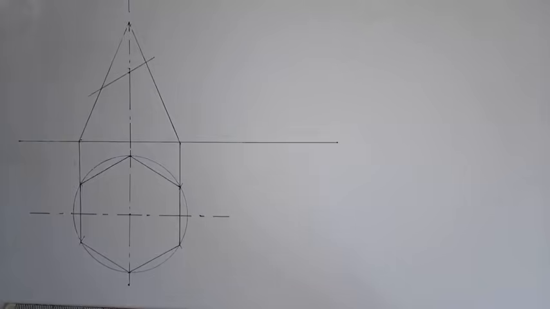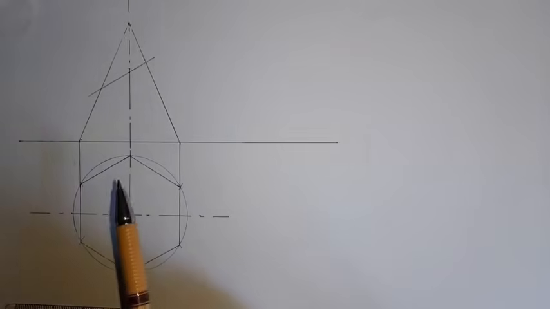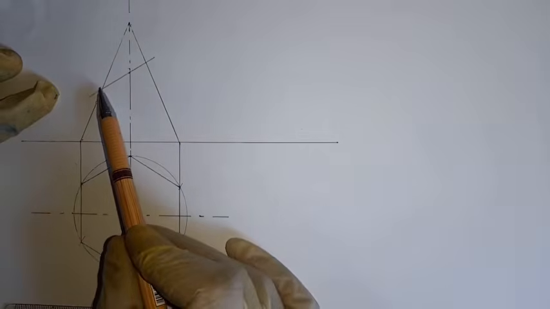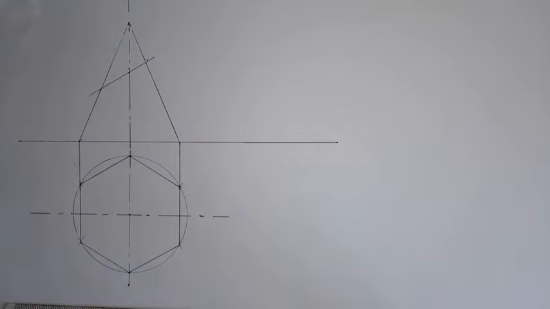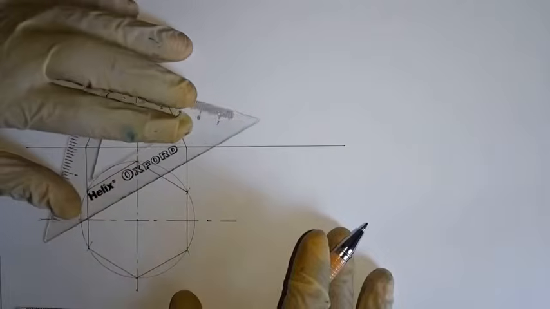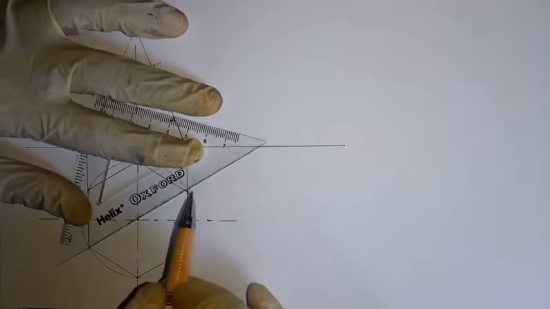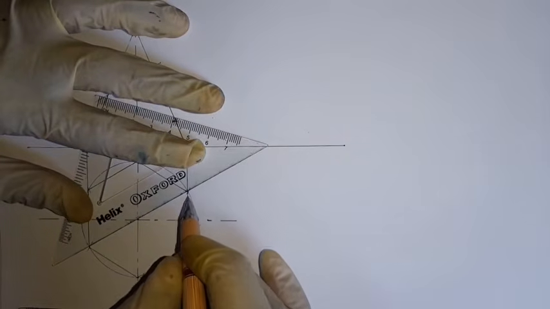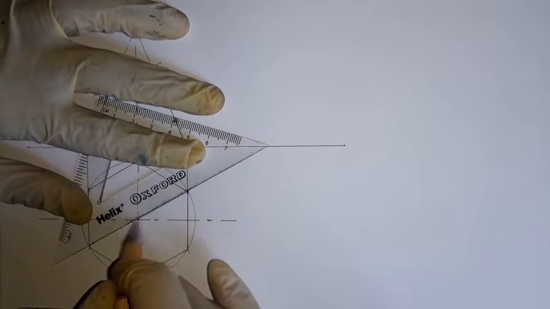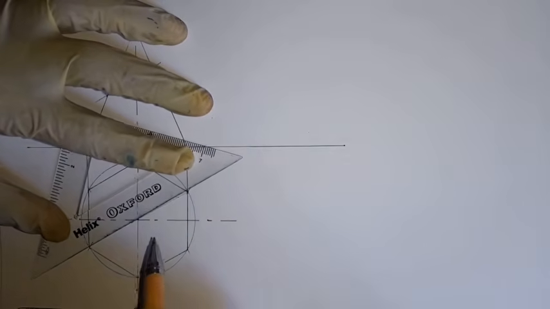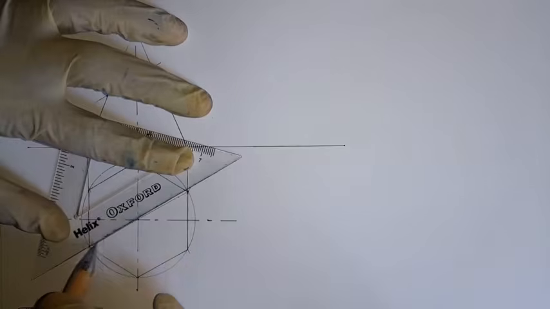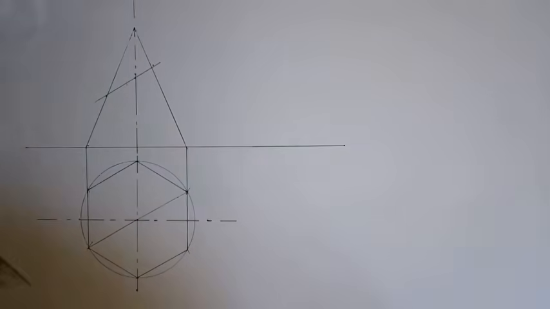That's the cutting plane. Once you have done that, we need to ensure that this point and this point are appearing on our plan. The cut face is appearing on the plan. So let's draw the radial lines or the slant heights, because if you look at the pyramid from top, you should be able to see the slant heights on the plan.